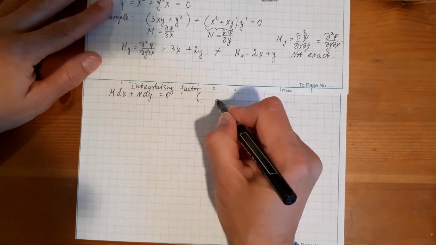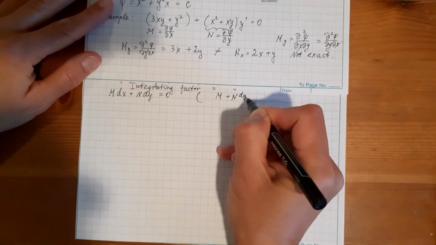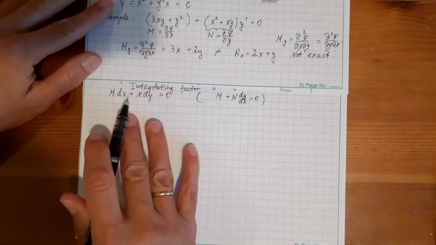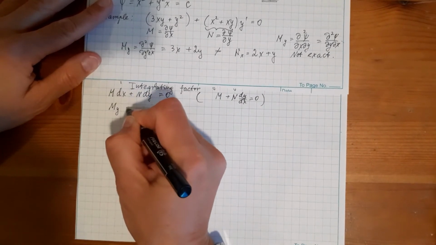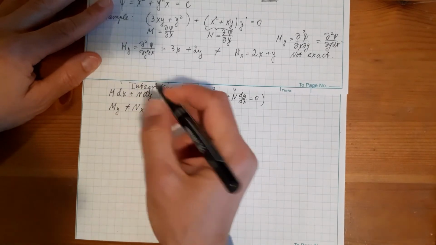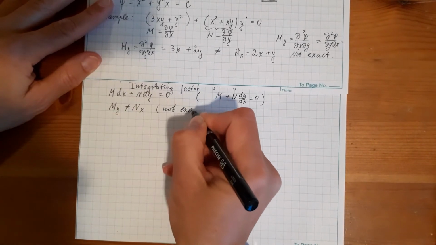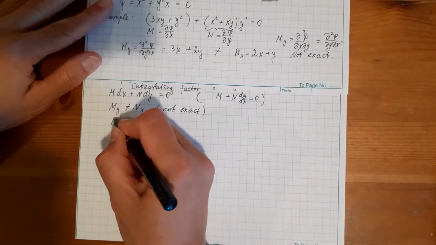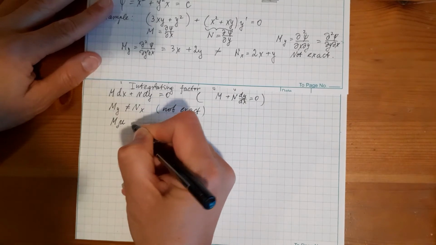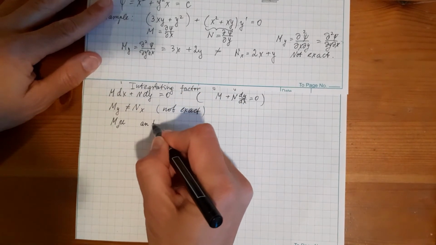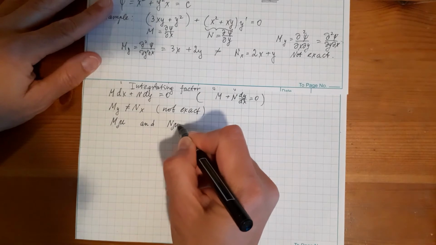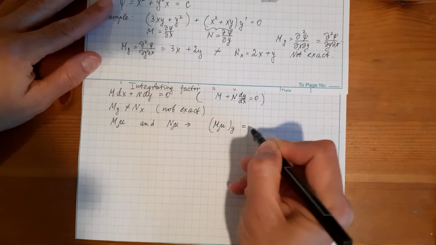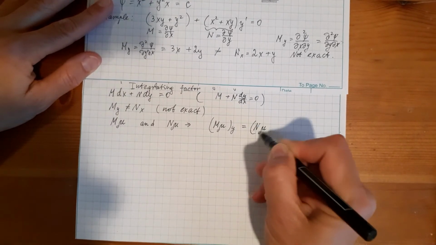Well, we actually always had M plus N dy/dx equals 0, but I kind of moved dx here. And My is not equal to Nx, so it's not exact. Well, that's exactly what we have over here, right? But maybe we multiply both M and N by mu, and then (Mmu)y will be equal to (Nmu)x.